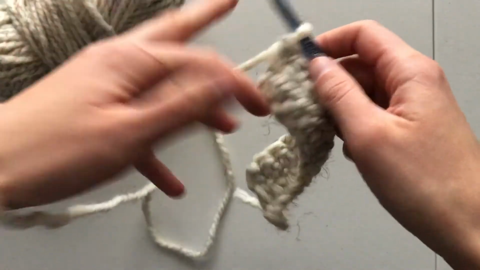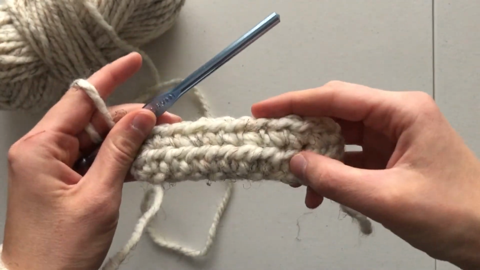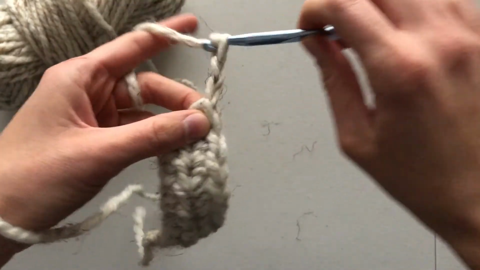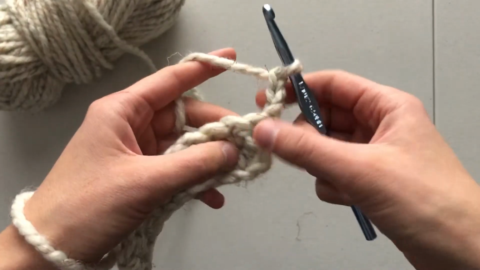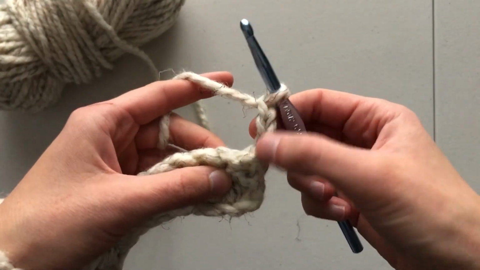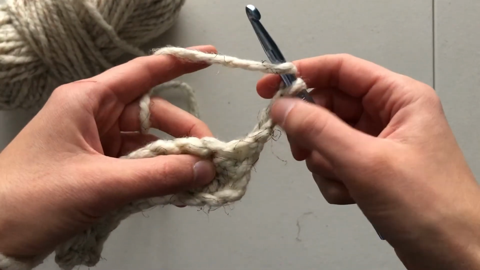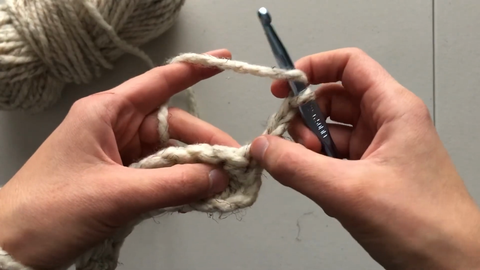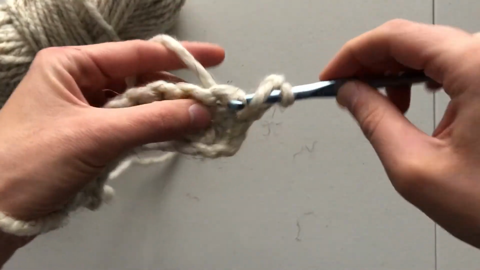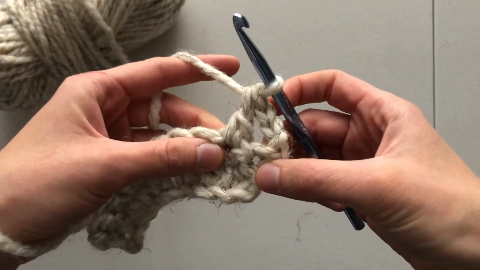All right, now let's say right here we want to put a row of double crochets on the top of this one. Now I said earlier that for a double crochet, the turning chain does count. So all that means is that this one counts, so you don't make a stitch in this first one. You skip it and you make a stitch into the second one. So there's that double crochet.